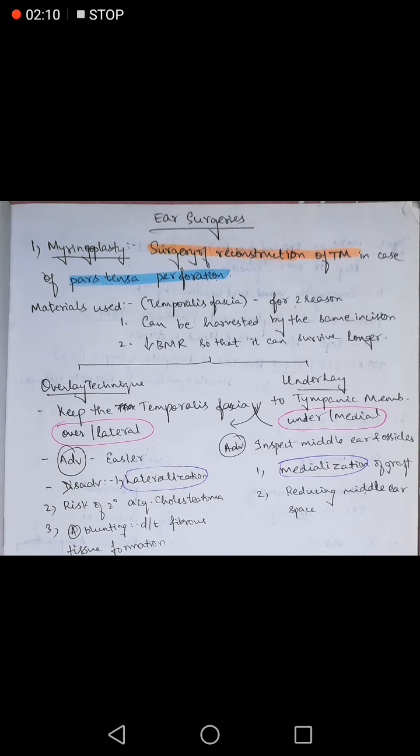One, it will medialize, so the graft will go more medially. In the overlay technique, the graft was placed laterally, so lateralization of graft happens. Here it is medial, so medialization of graft happens. That basically means the graft will migrate a little bit medially. And moreover, in underlay technique, we are putting the graft in the inner aspect of the tympanic membrane. The inner aspect of the tympanic membrane is just middle ear, so it occupies the space of the middle ear, so maybe reduces the middle ear space.